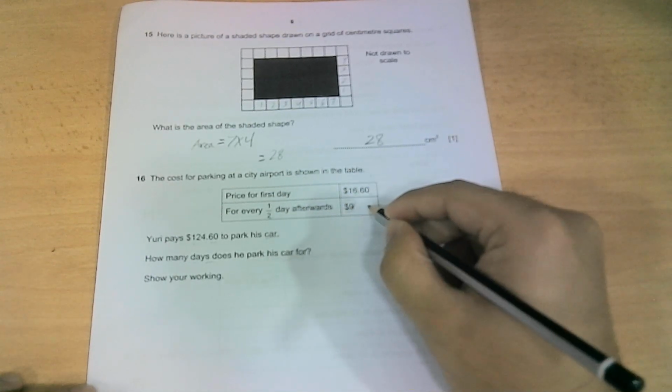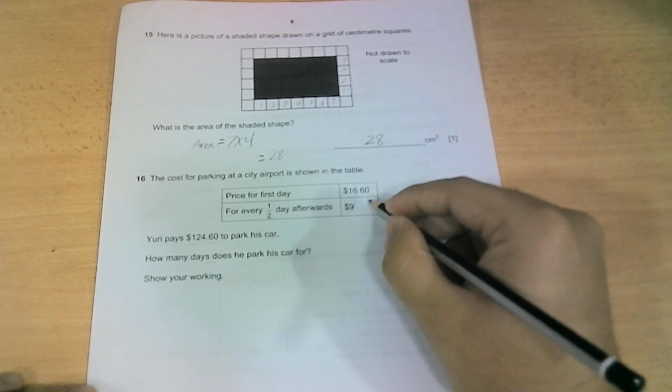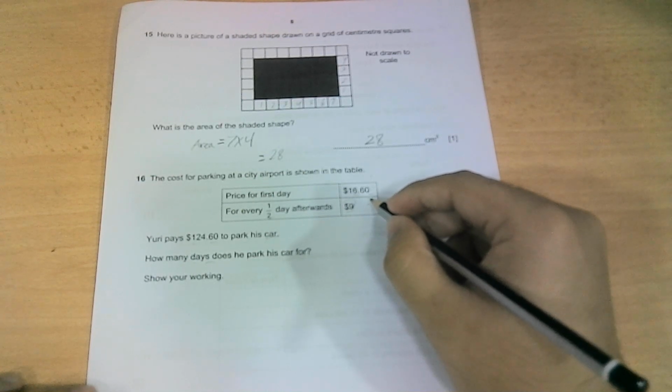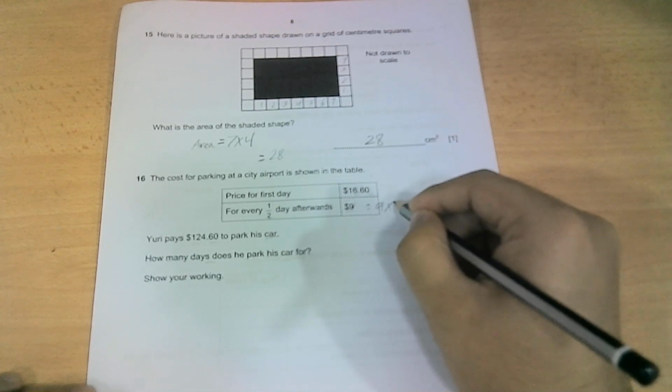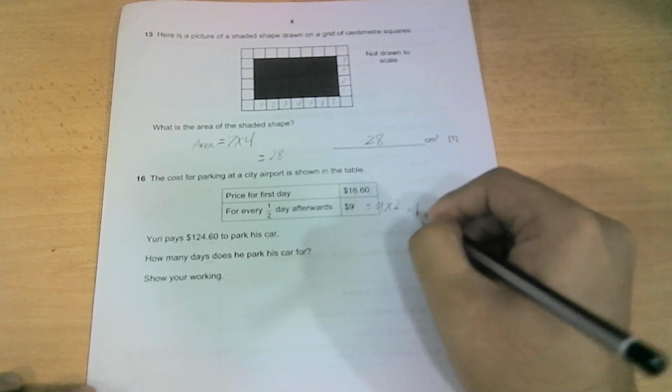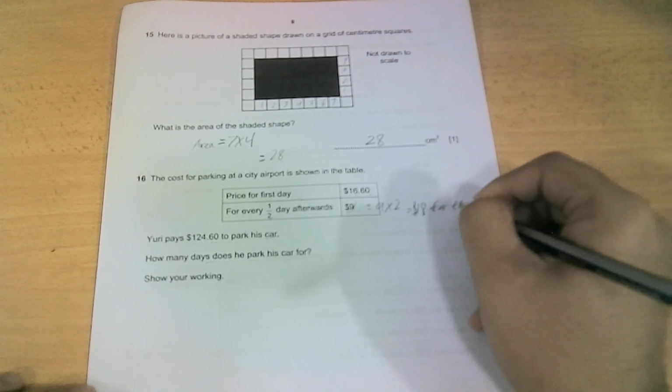Let's change it. Let's find how much it is for the whole day. So 9 times 2, we get $18. That means $18 is for the whole day. Yep.